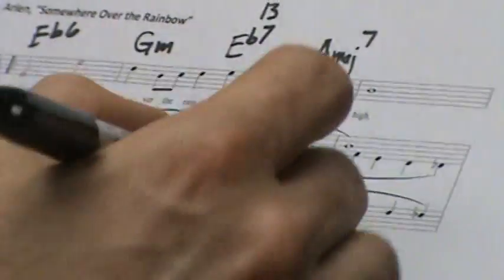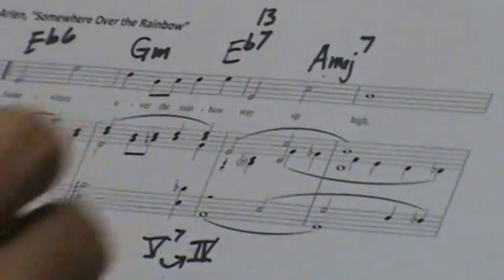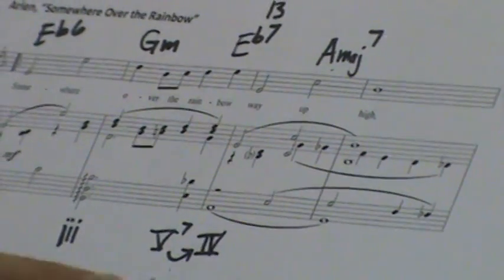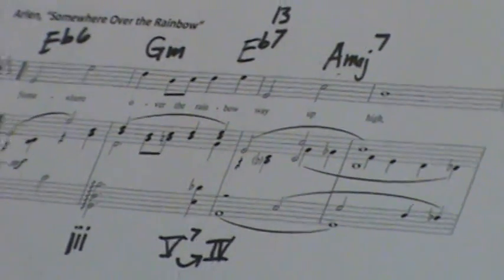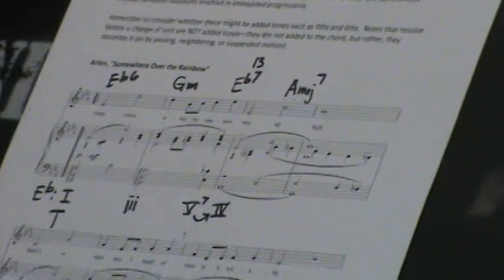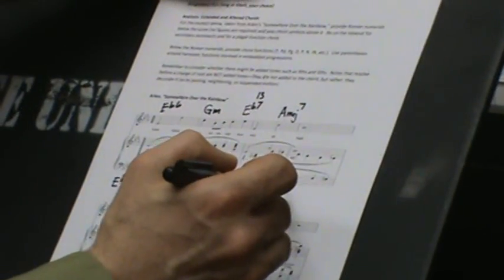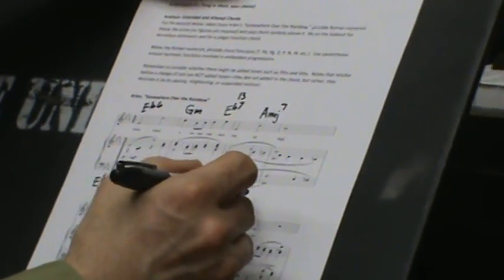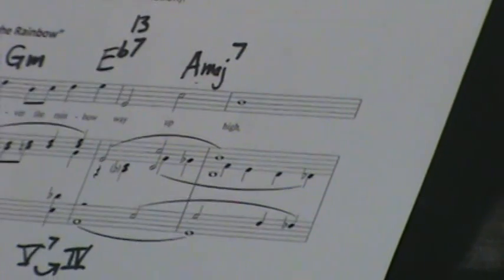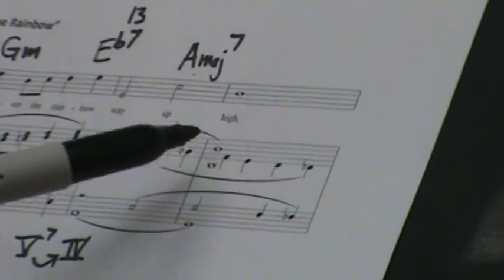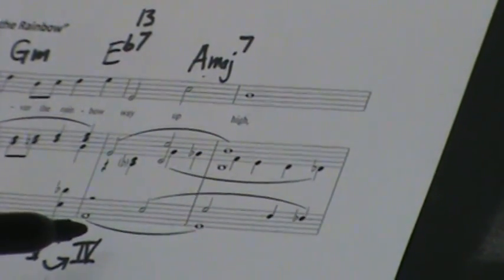Okay, so 4 for the whole measure, and we're adding a 7th in there. Again, this takes care of it, so I don't really have to worry about including all the detail in my Roman numeral. Let's move on to measure 4. G's in the bass. I assume it's a 3 chord. It's a G minor chord, and pretty much it is. There's just one added thing, and that's the 7th up here.